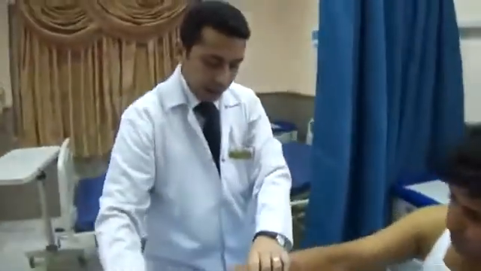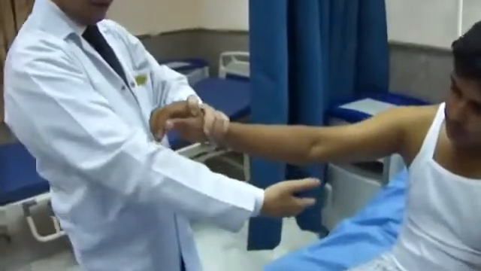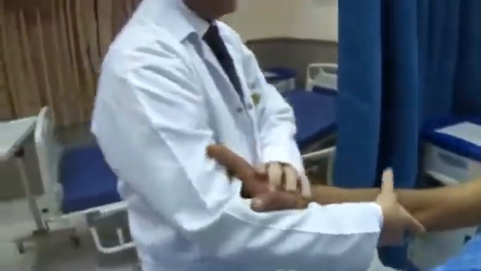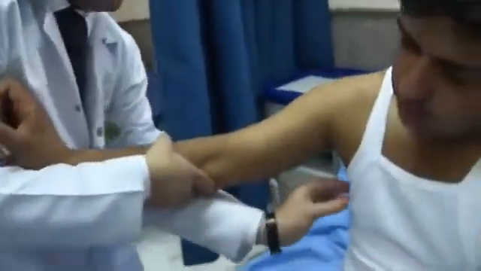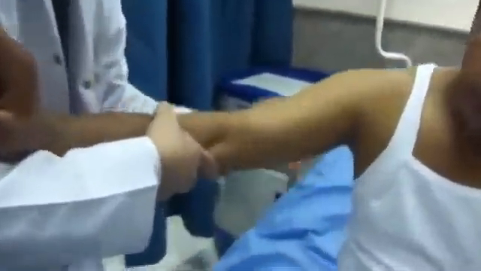Really, for the lymph nodes in the axilla, this is the anterior groove. This is the posterior groove. Here is the lateral groove, and here very deeply is the central groove. The examination of the axilla is just like this. I'll take the patient's right arm, rest it on my right arm, and I'll examine with my left hand.